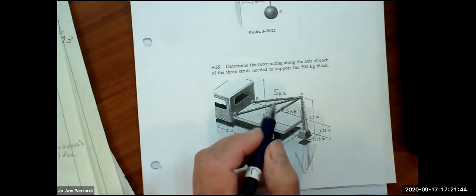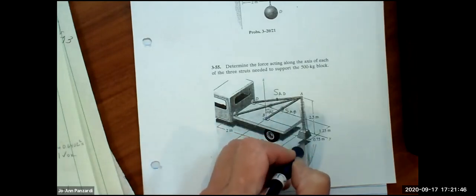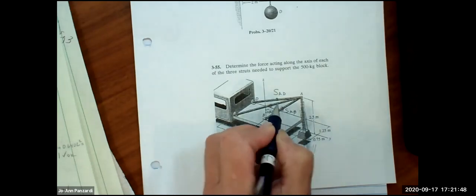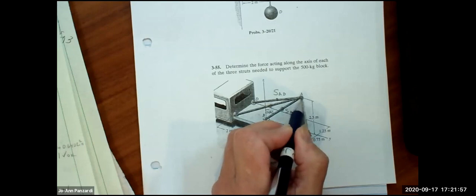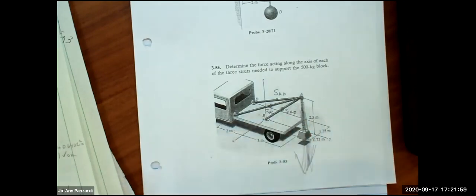Okay, so if the weight is going down, one of these struts, at least, has to have a force going up. If the force is going up towards point A, is it a tension or compression? It would be a compression.